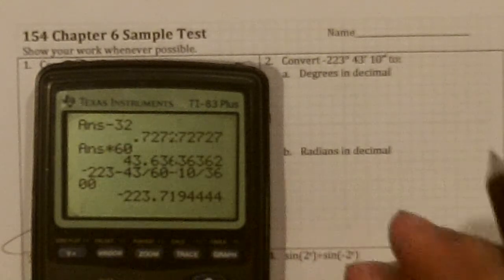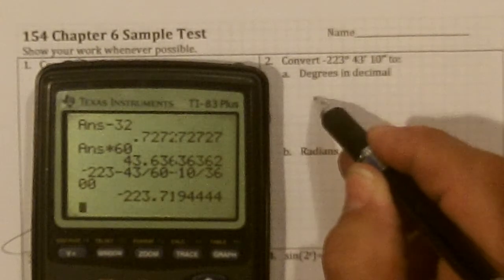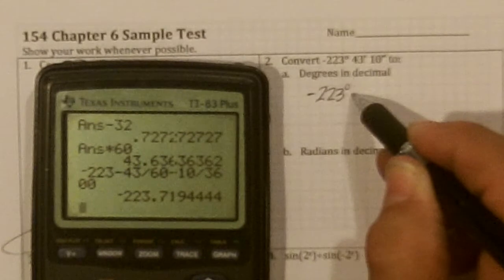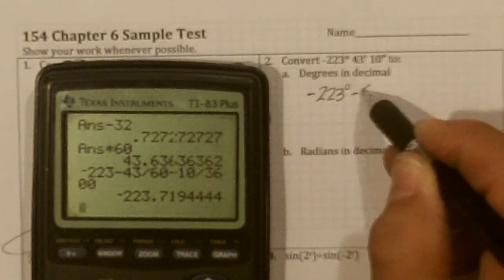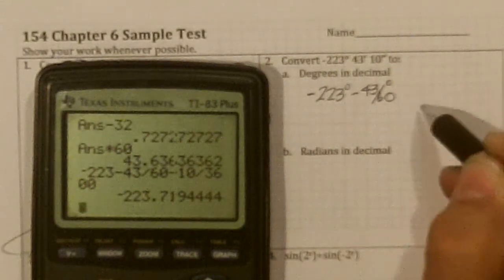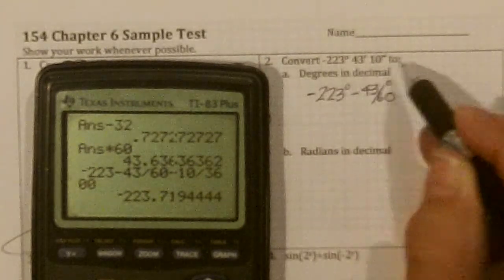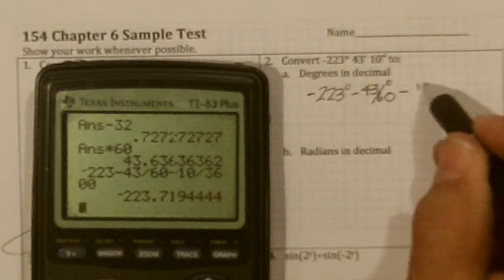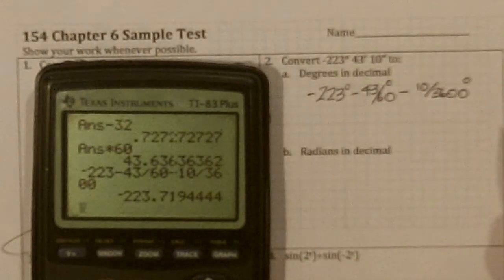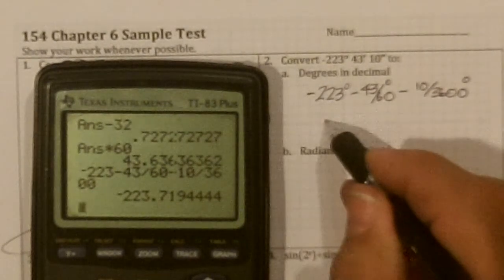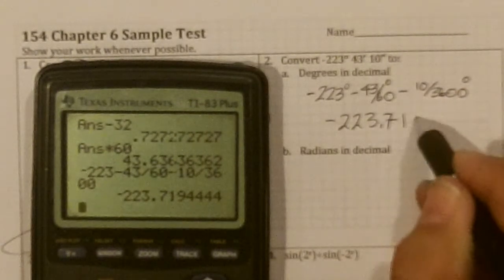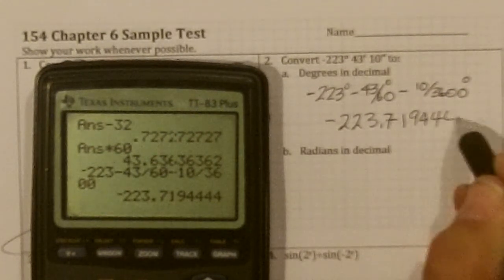And I get an answer that is, so I'm doing negative 223 degrees plus a negative, or minus 43/60ths of a degree, and since it's all minus, also minus 10/3600ths of a degree, which comes out to be negative 223.7194444, repeating.